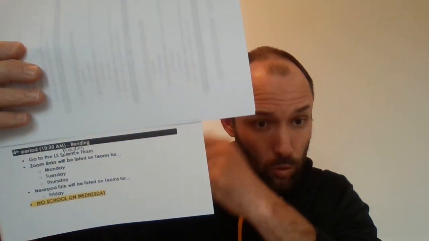Again, taking a look at the schedule, we will be Zooming on Monday, Tuesday, and Thursday. Friday, I will post a Nearpod link. You will be doing a Reading A to Z. And then lastly, you'll notice the yellow highlight here. It says there's no school Wednesday. The teachers have meetings that day, so you guys have a day off. Do that, enjoy yourselves, have fun.